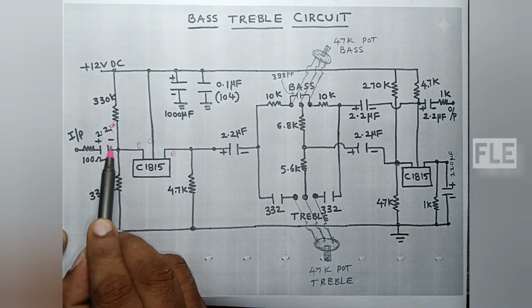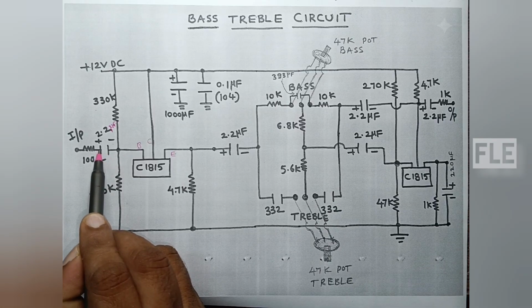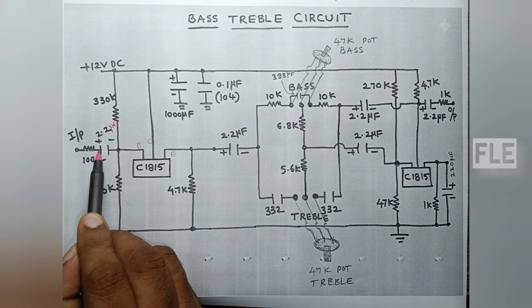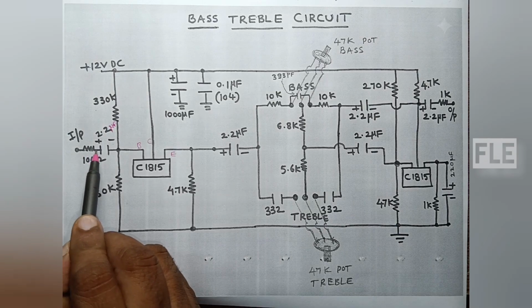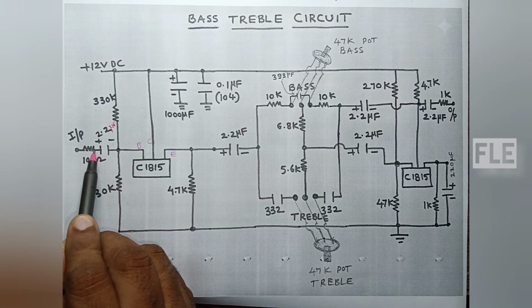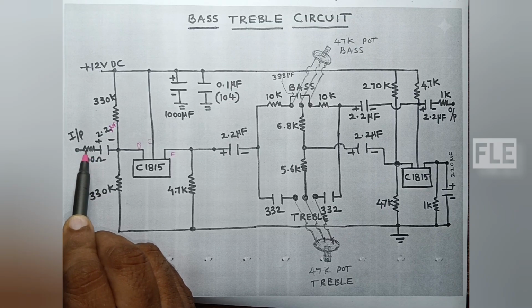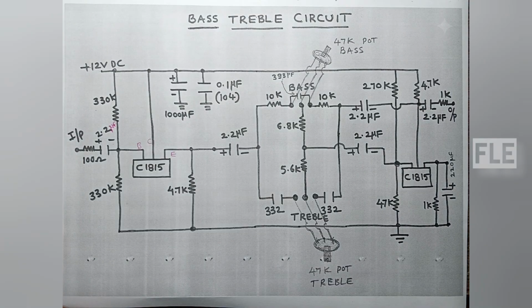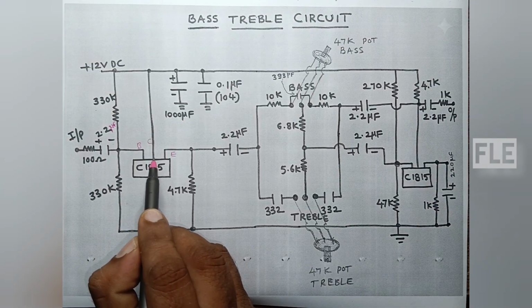A 2.2 microfarad capacitor is connected to the base terminal of the C1815 transistor. The negative terminal of the 2.2 microfarad capacitor is connected to the base terminal, and the positive terminal is connected to a 100 ohm resistor. One end of the 100 ohm resistor is connected to the positive terminal of the capacitor, and the other end is connected to the input terminal. The audio input is given to the bass treble circuit using the 100 ohm resistor.